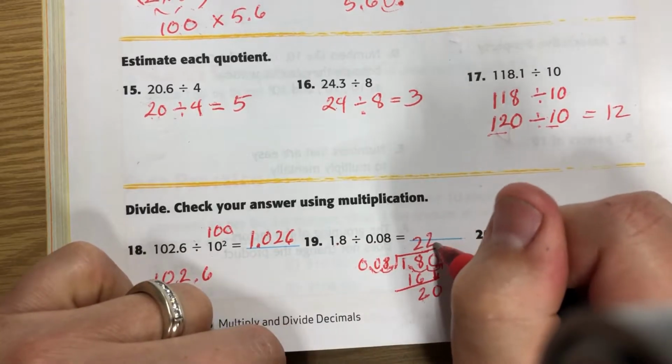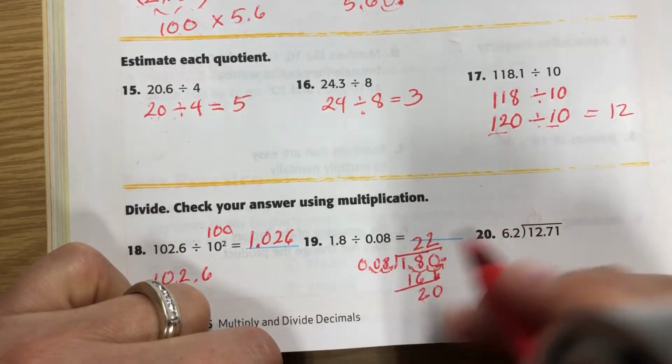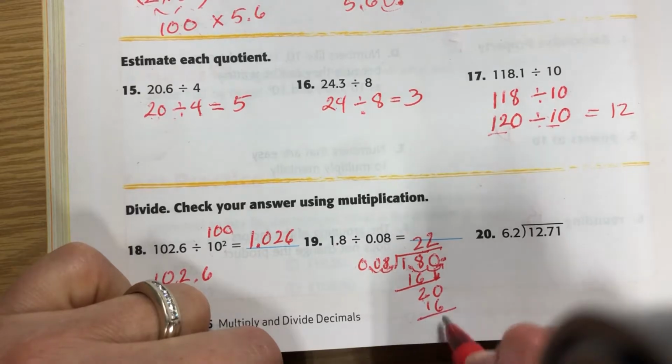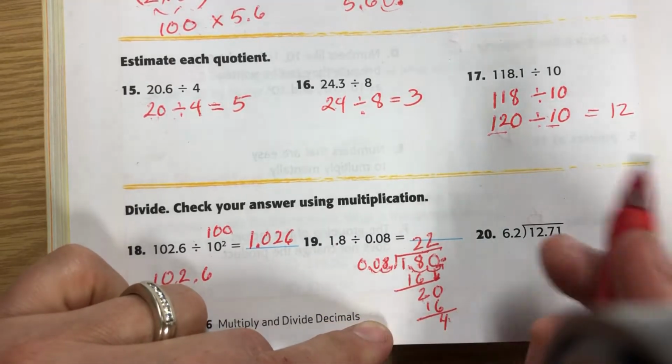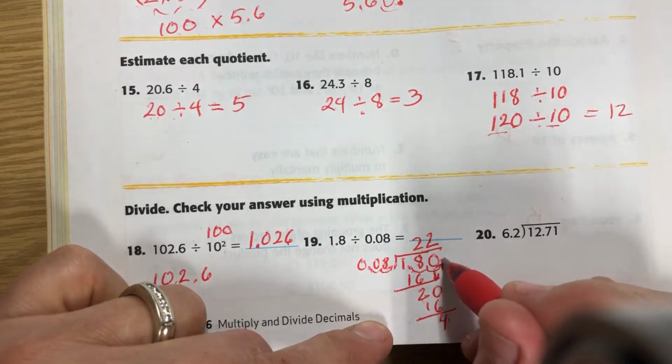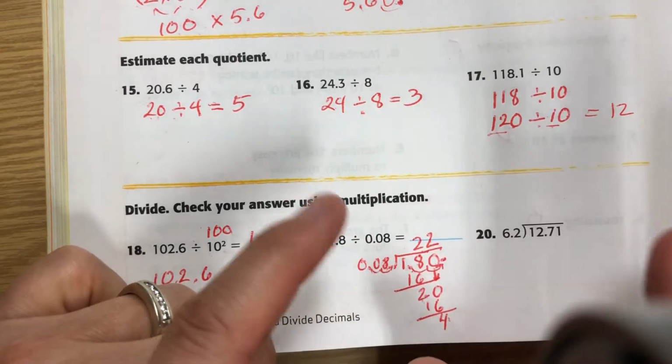8 goes into 20 twice. 2 times 8 is 16. And now I have 4 left. 4 is okay because it's less than the divisor. I'm out of numbers, but I have a decimal here. I'm not going to have a remainder.